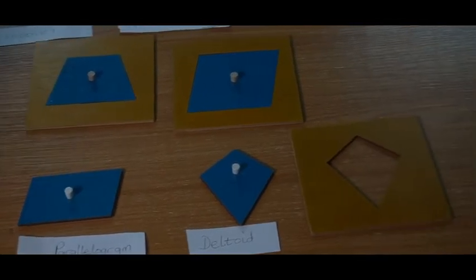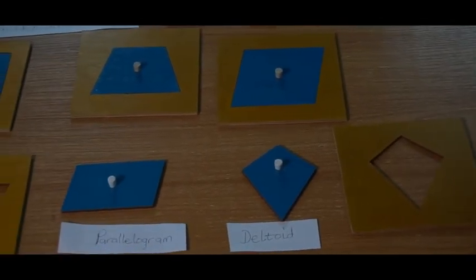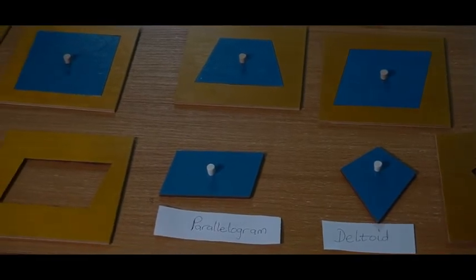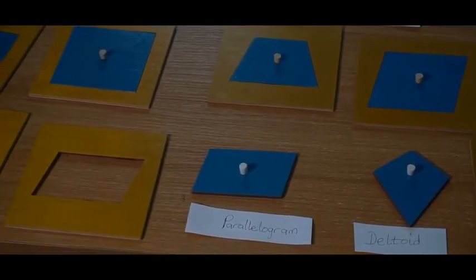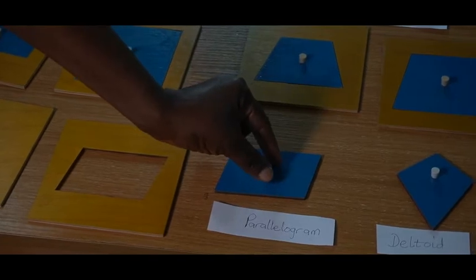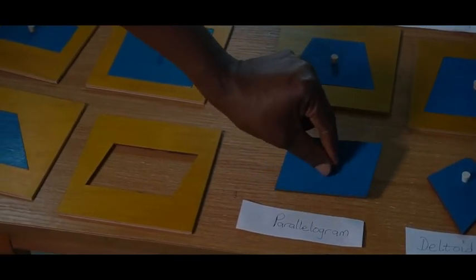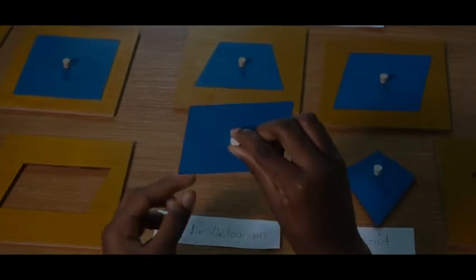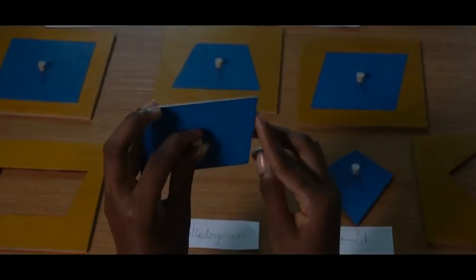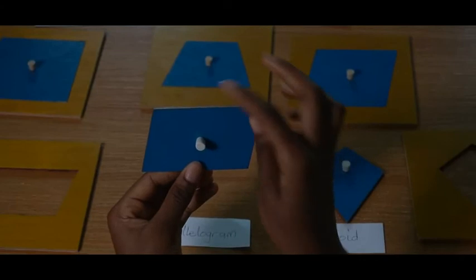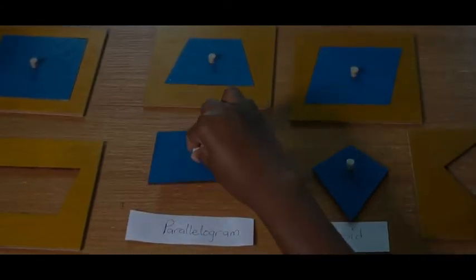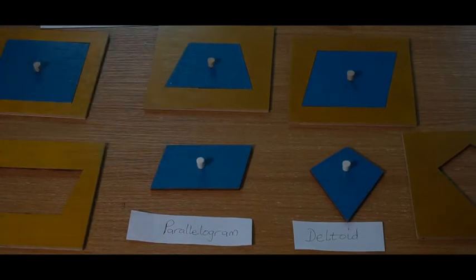So what's the name of this quadrilateral? A parallelogram. Can you tell me something about the parallelogram? They have parallel lines, lines running side by side. Can you show me the lines that run side by side? That and that. And this and this. Exactly. So it's a parallelogram.